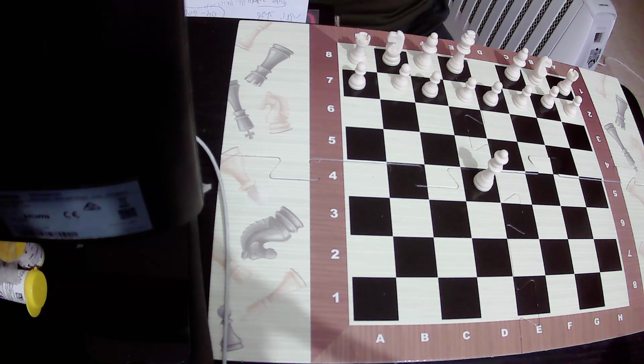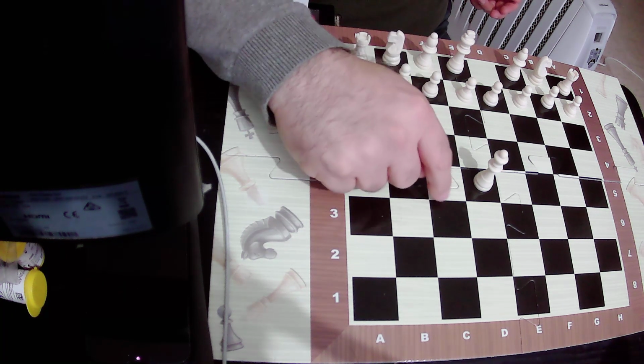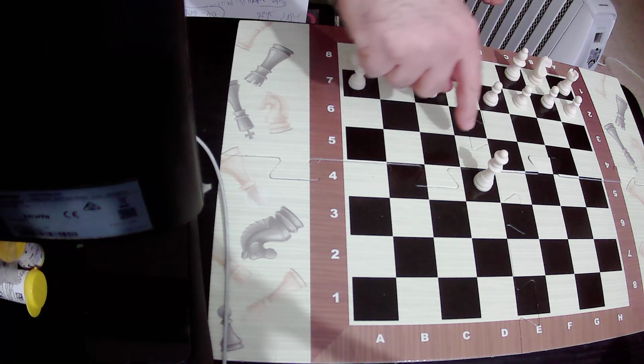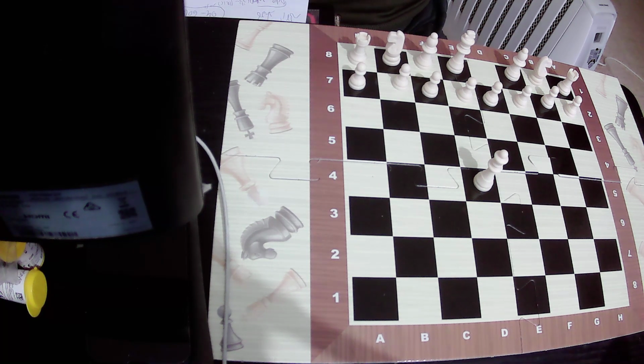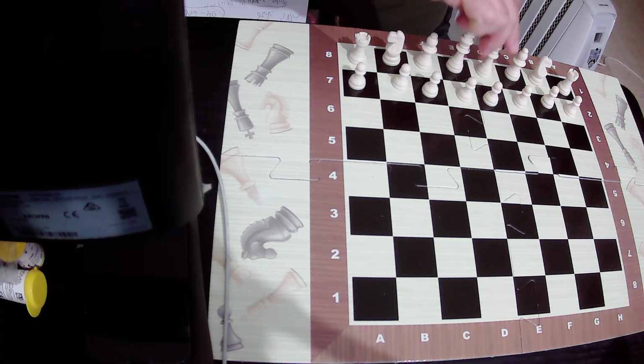Okay, as you can see, the king can move in any direction, but only one square. One square in each direction, except for the case of castling.